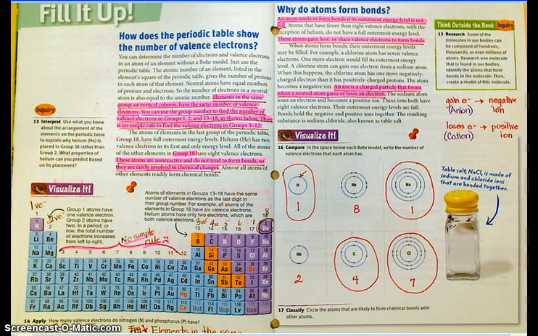And then on number 17, it says, circle the atoms that are likely to form chemical bonds with other atoms. All of them are likely to form chemical bonds with other atoms except for neon and helium. Neon because it has a full outer shell of electrons, because the second energy level can hold 8 electrons, and that's how many it has. Helium also is not going to undergo chemical bonding because it has a full outer shell of electrons. The only energy level that it uses is the first energy level, and it can hold 2 electrons, and it already has the 2 electrons, so it will not form bonds.